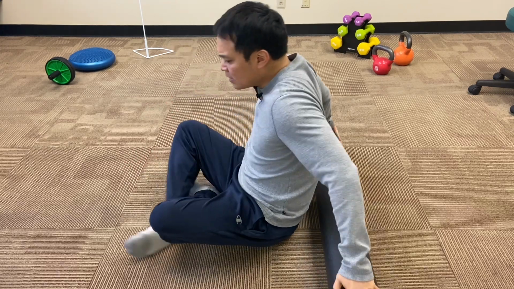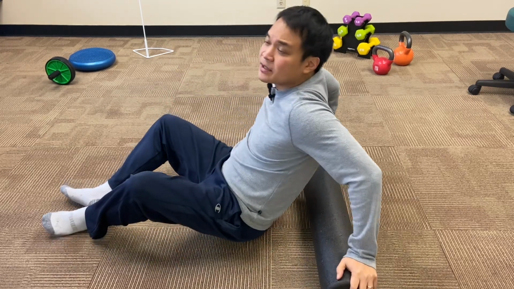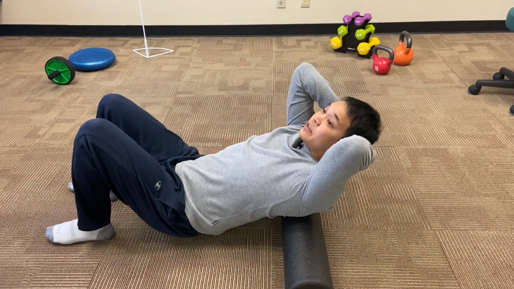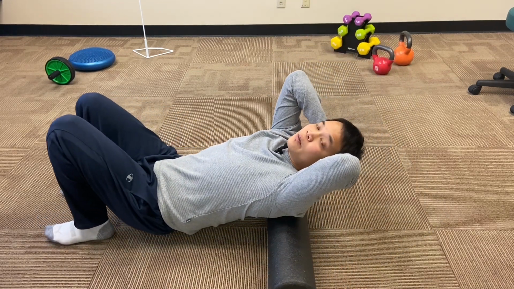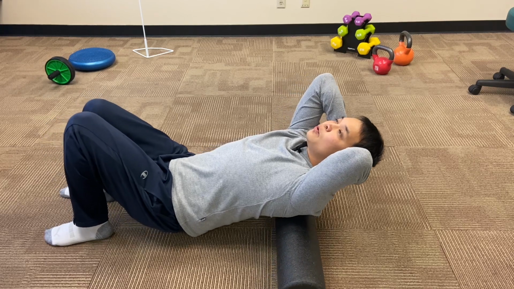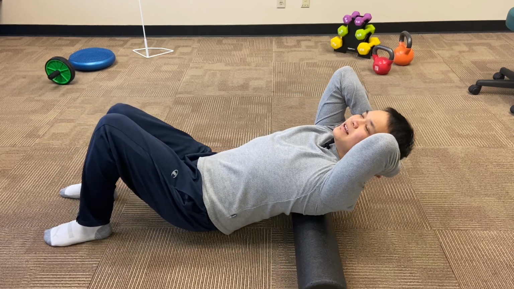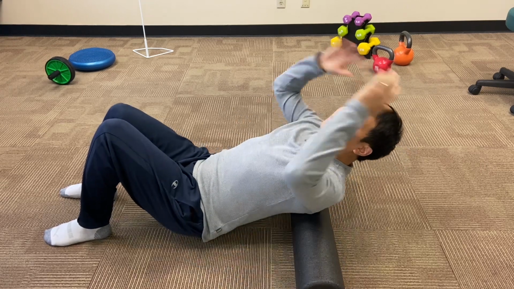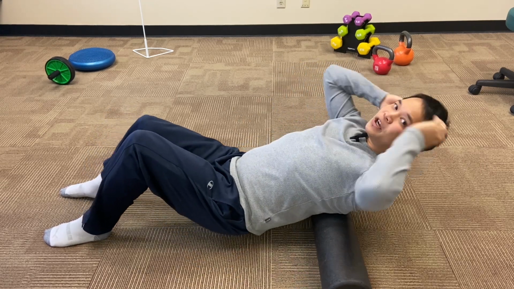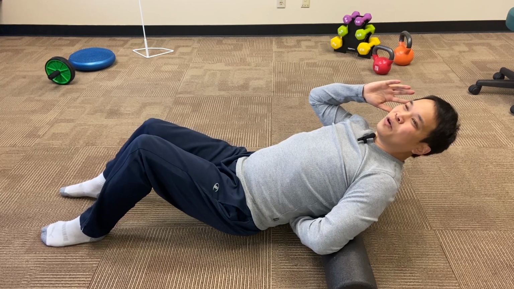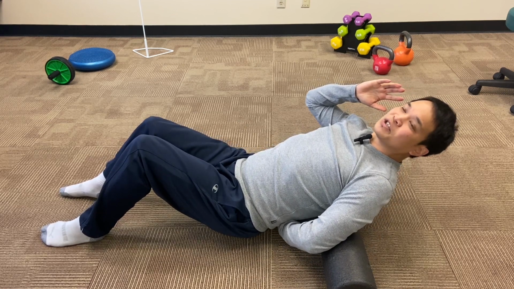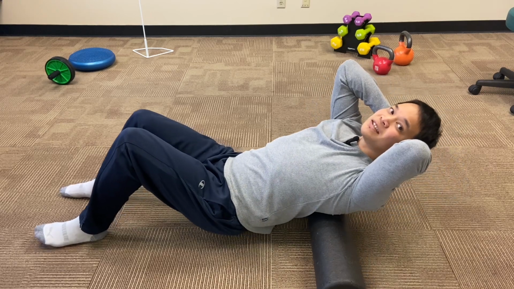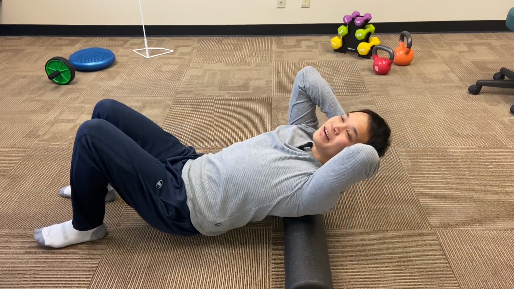So very simply, all I want to do is lay on the roller. In the beginning, I just want to roll up and down my back a little bit. My goal is to keep it in the mid-back area. I want to be careful not to go too low into my lower back, because that can increase a lot of strain and pressure down through here. So I really just want to focus on the mid to upper area, just as I'm doing right now.